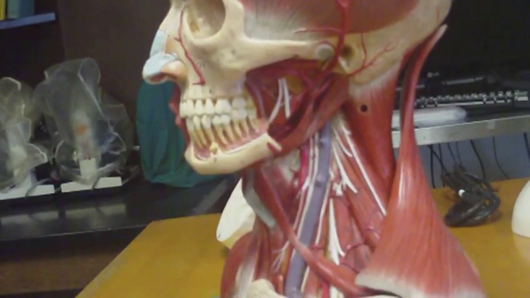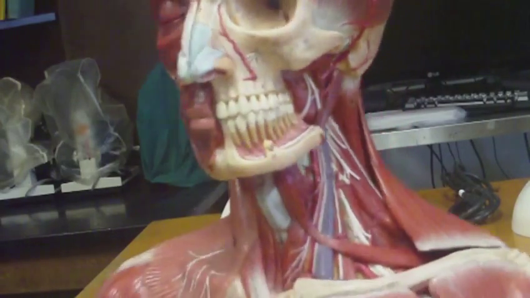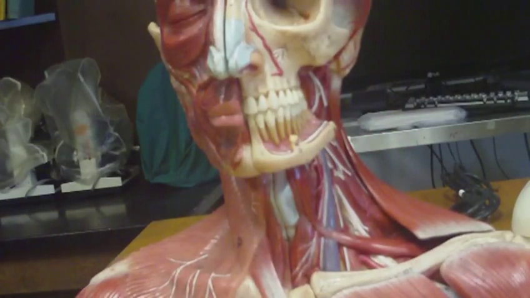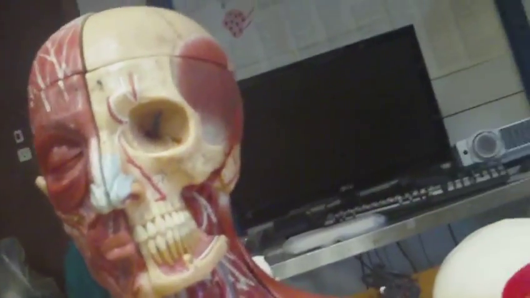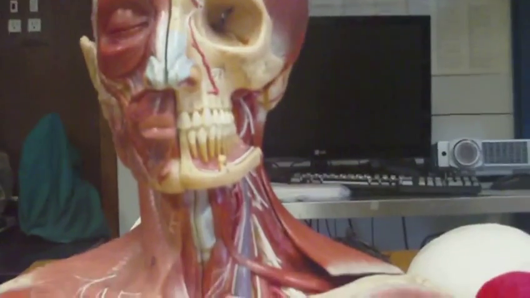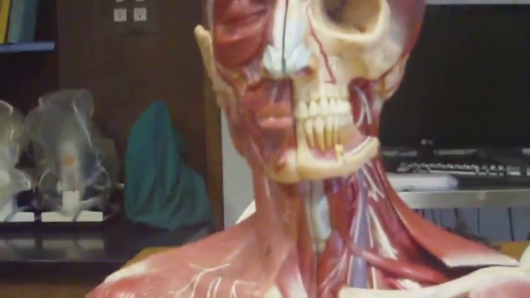All right? Let's try to see the muscles here. I'm going to lower the camera a little bit to enable us to see the muscles of the lower portion of the neck. All right, that will work.